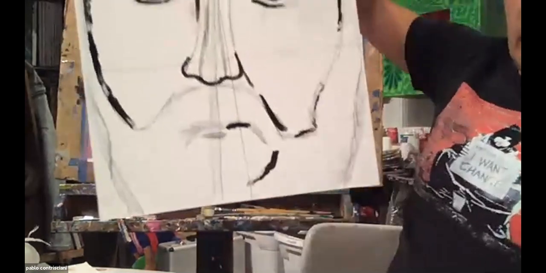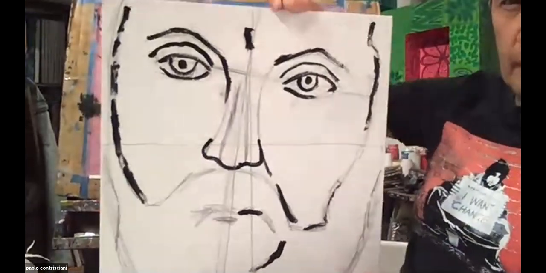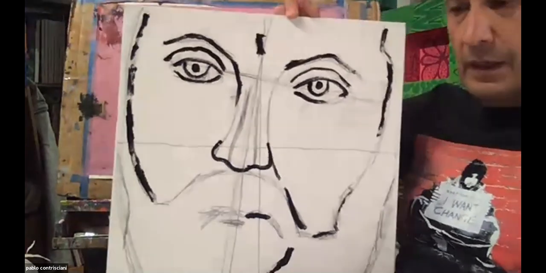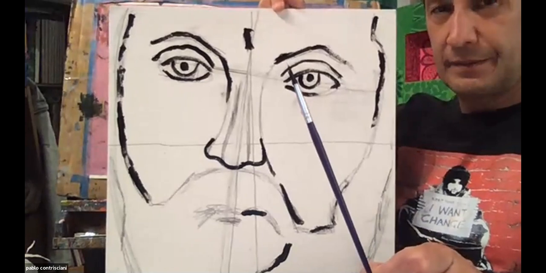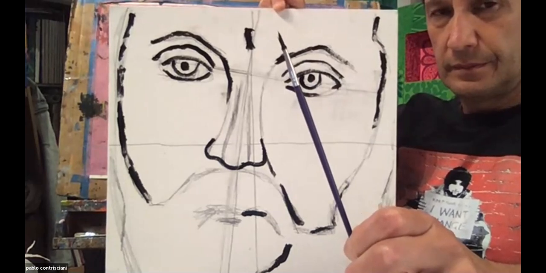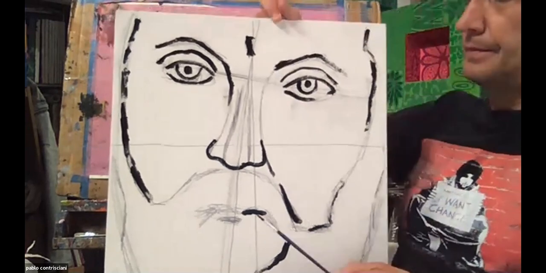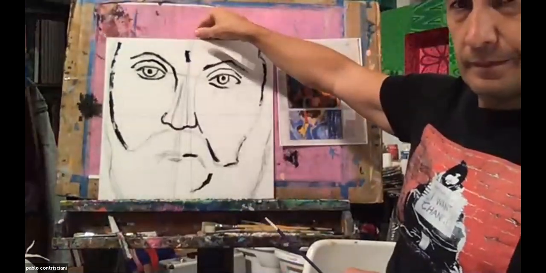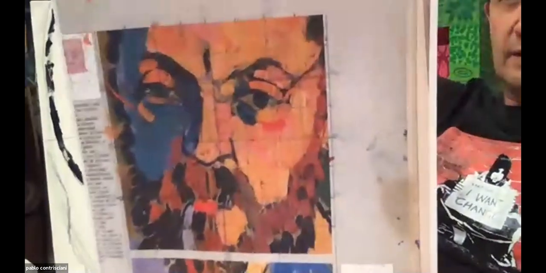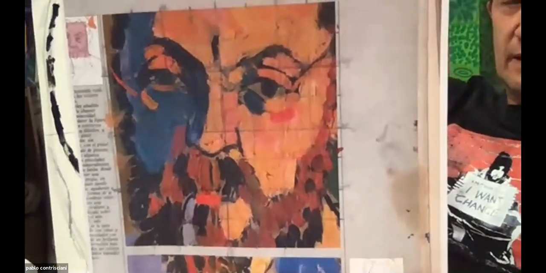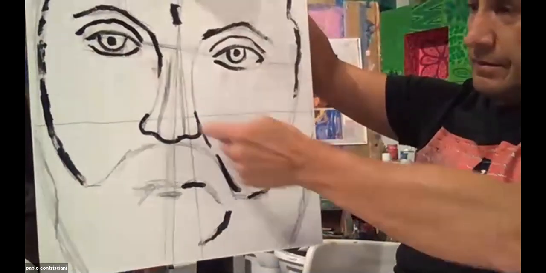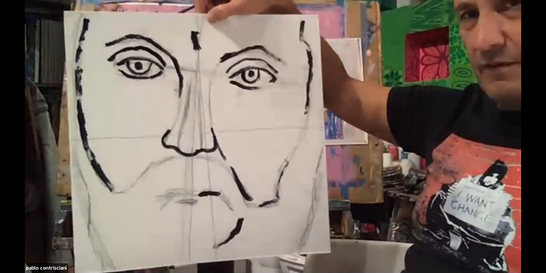Okay. Yes? It's with a very skinny brush and just some black. It's not everything, it's some parts. Some parts, according, you're gonna see it here. You see some parts like the nose, the eyes, the eyebrows, the limit of the face here, the parts that I reinforce here.